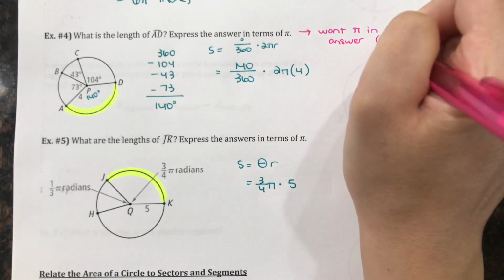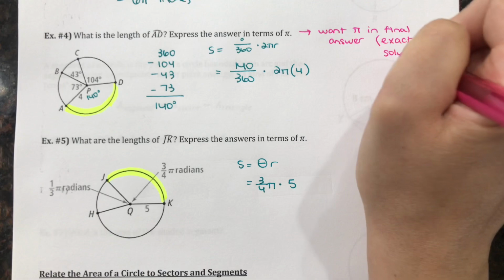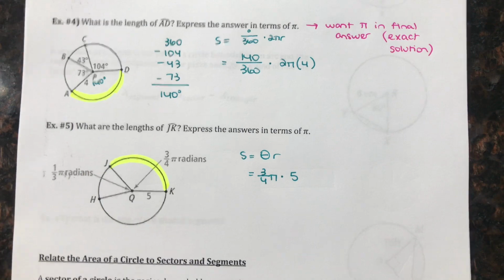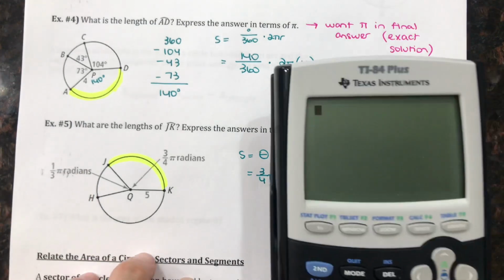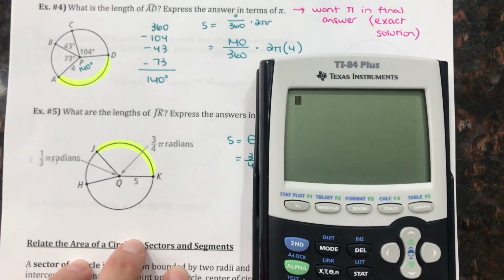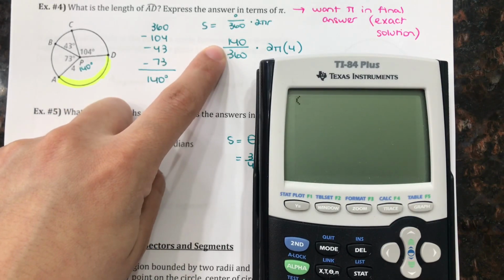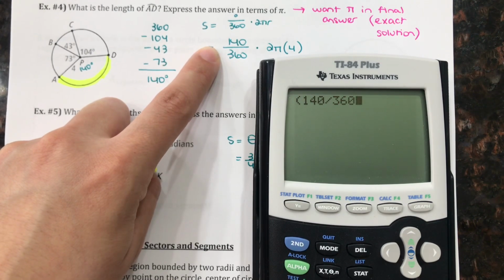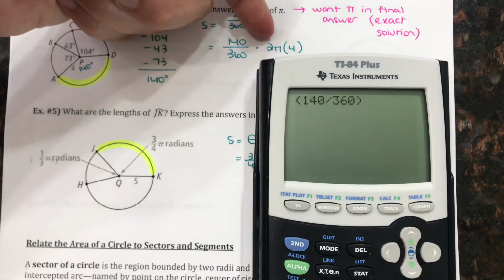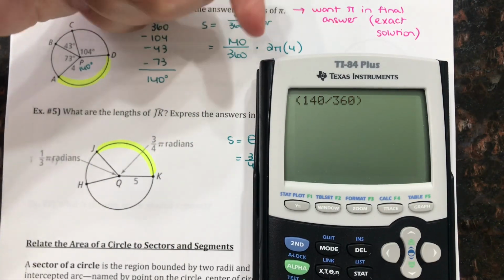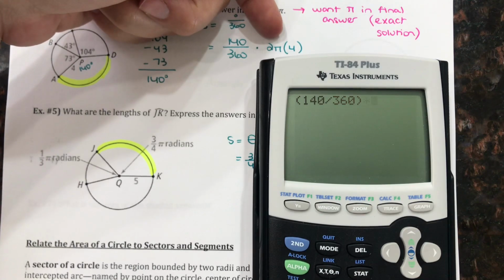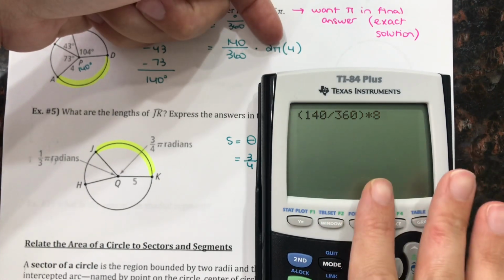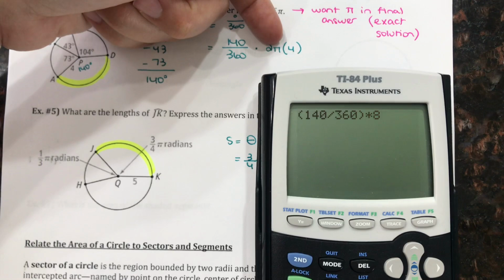That means this is an exact solution. Exact meaning we're not rounding anything. We're leaving it as exact as possible. Now, I want to show you a little trick in the calculator. Otherwise, it can be kind of tricky to do this. What I like to do is put the fraction in first in parentheses. Now, instead of multiplying by 2 pi r, I'm just going to multiply by 8. The reason I'm doing this is I don't want to type pi into my calculator because it'll throw things off too much.